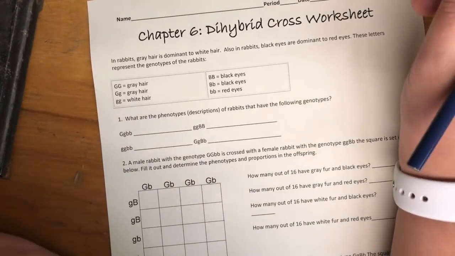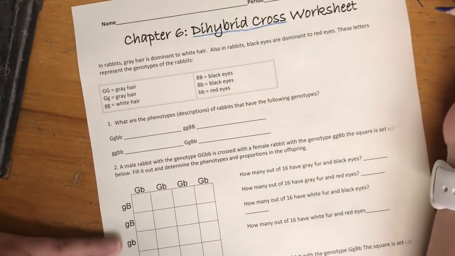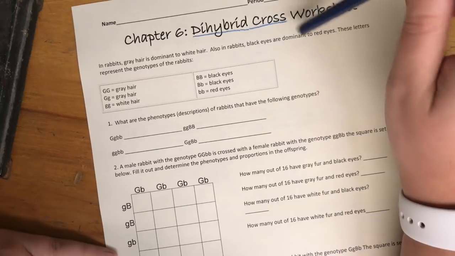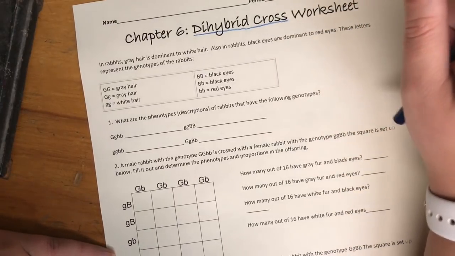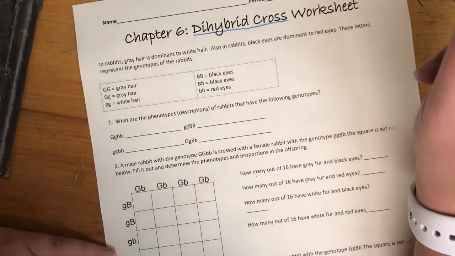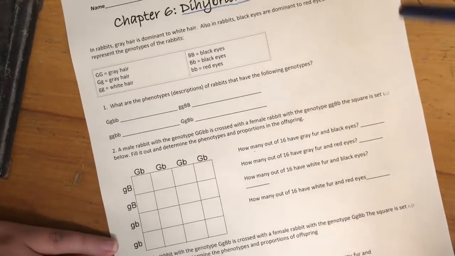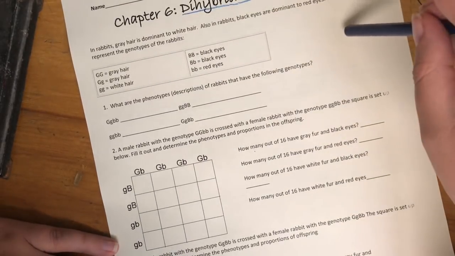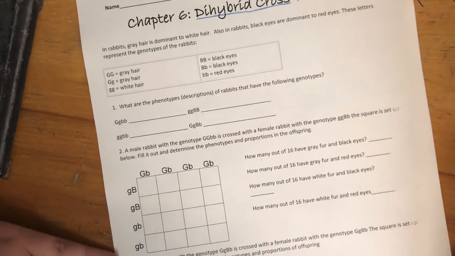Okay guys, I'm going to show you how to do a dihybrid cross. What we've been doing is monohybrid crosses. We've been dealing with one trait, Punnett squares with only one trait. Today I'm going to show you how to do a Punnett square with two traits. So make sure you're paying attention to this video, and if you have to pause me if I'm going too fast, or to rewind, don't hesitate to do that.